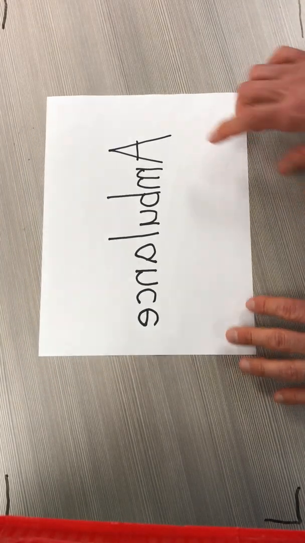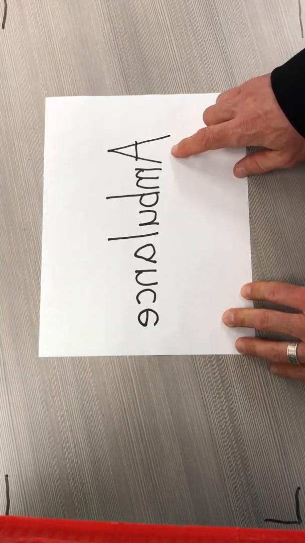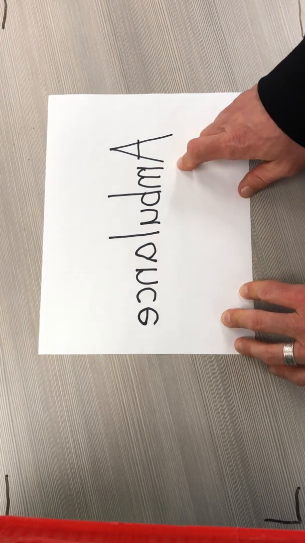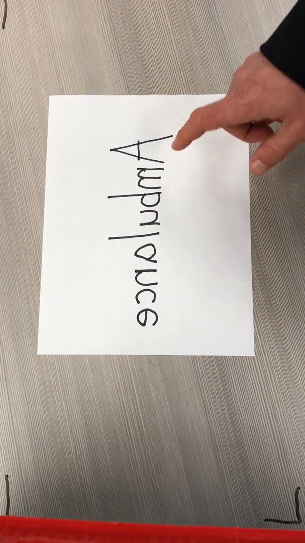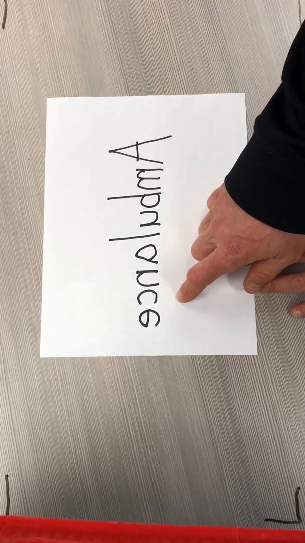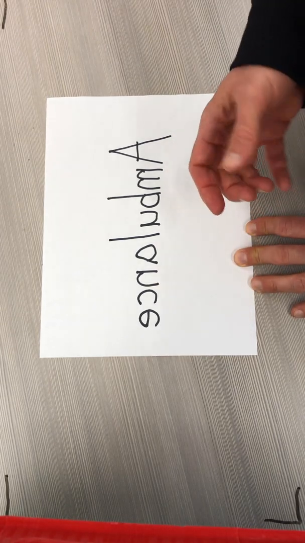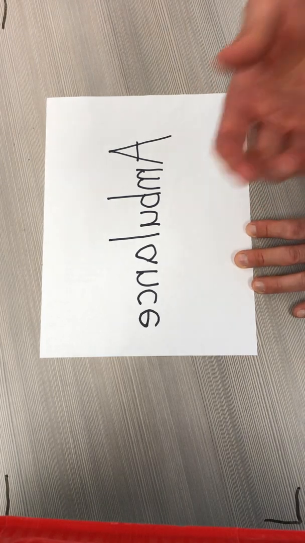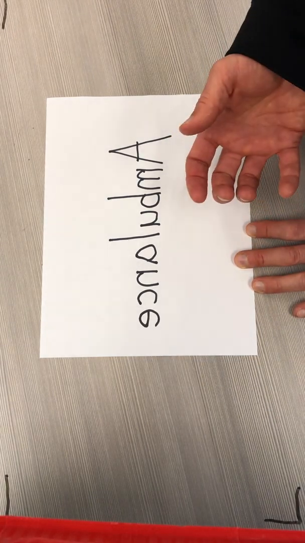So the first thing I did is I took one of my pieces of paper and I wrote the word ambulance on it. Now you'll notice I wrote it backwards. If you've ever seen an ambulance, you'll see that on the front of the ambulance, the word ambulance is actually written backwards. The reason for that is when we are driving towards an ambulance, there's lots of clues that it's an ambulance.